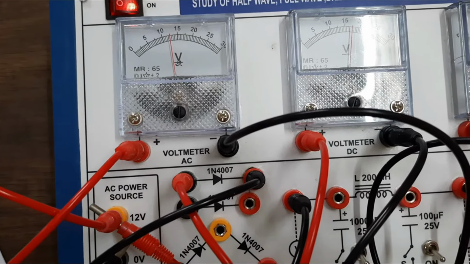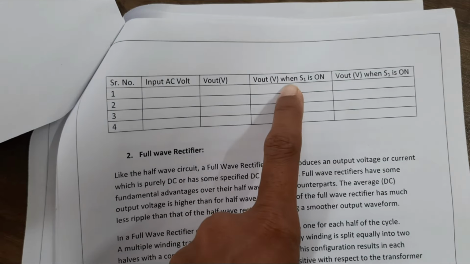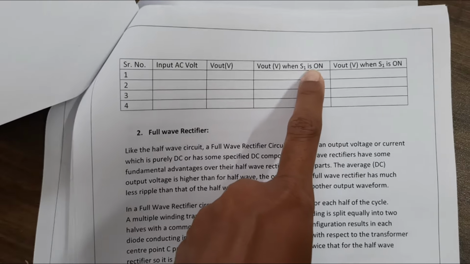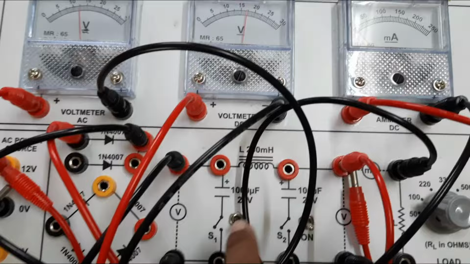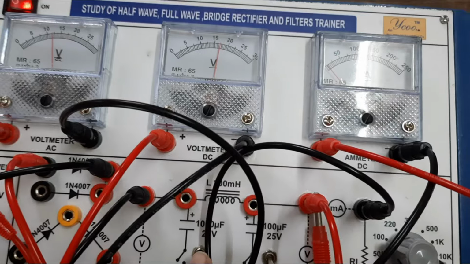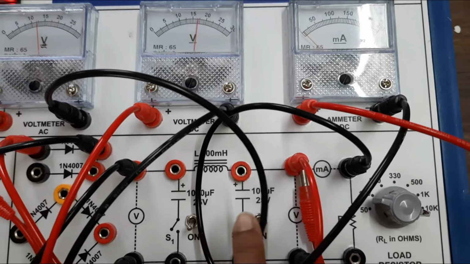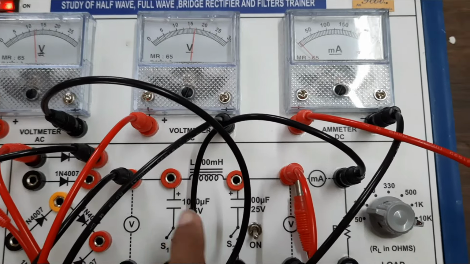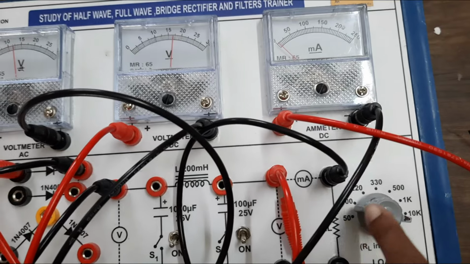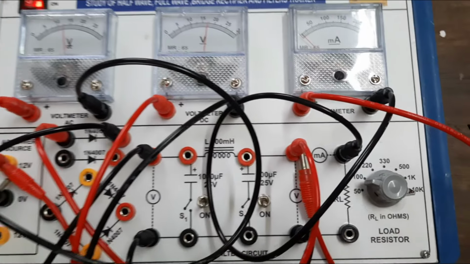Next we have to note down the output voltage when S1 is on and the output voltage when S2 is on. So these are the switches they have provided, and you can note down the values of output voltage for both the changes in switch, and you can also observe the changes by applying load resistance.